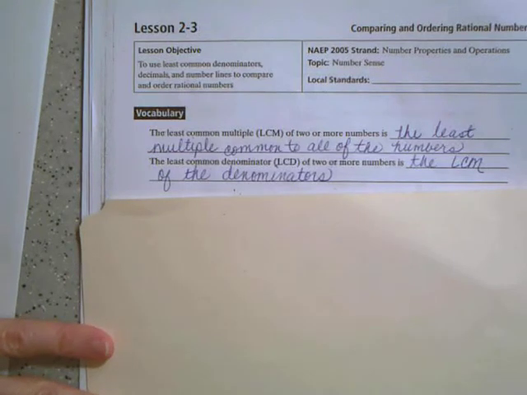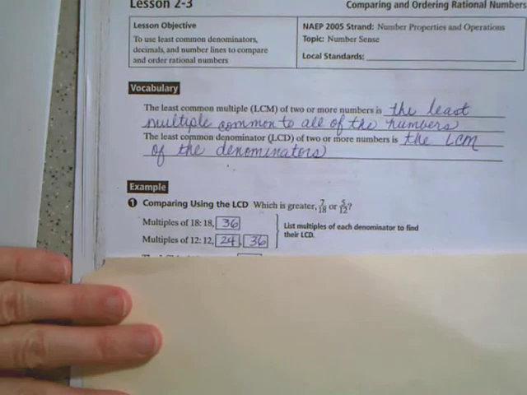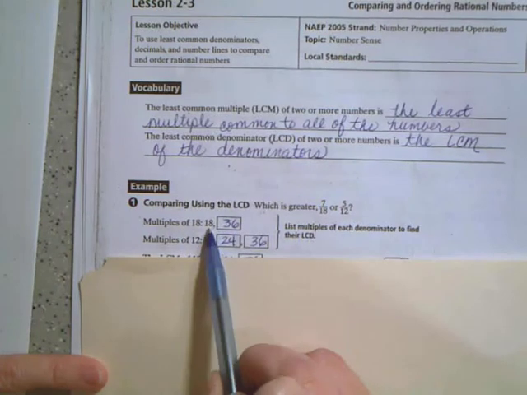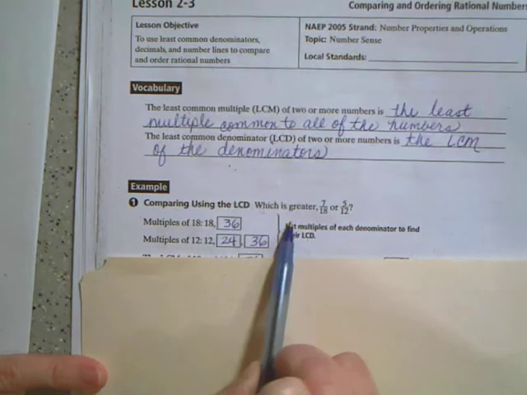Okay. All right, so our first question is asking us to compare using the least common denominator, or LCD. Which is greater, 7/18 or 5/12? So you can list the multiples of each of the denominators to find their LCD. So we see that the multiples of 18 are 18, 36, and so on. It continues. But you don't have to keep going unless you really need to.